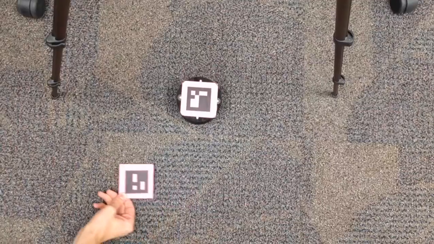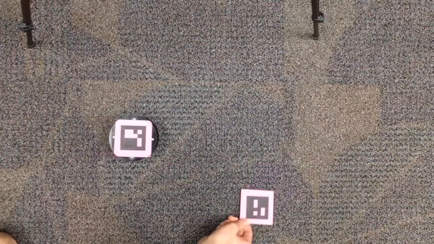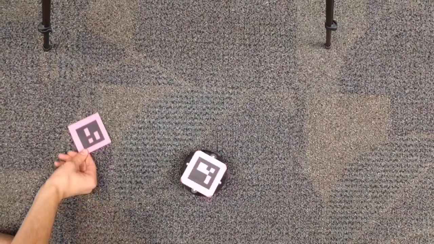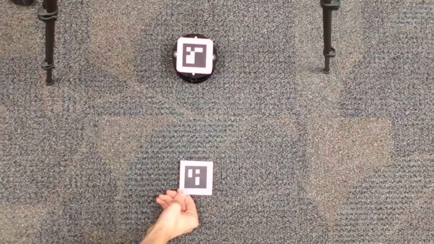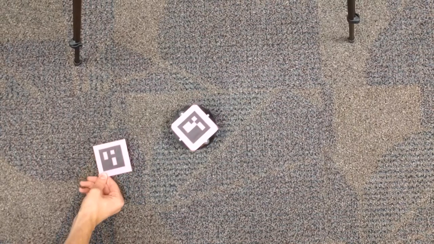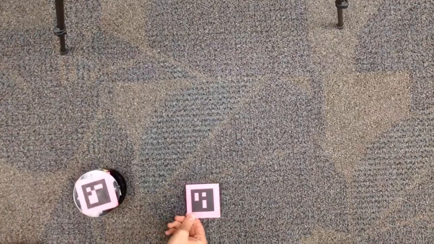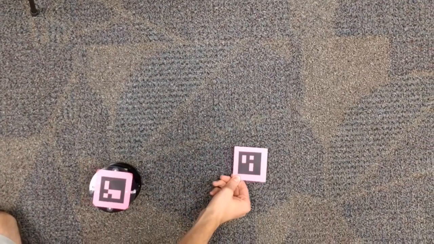Here we contrast pre-filter and post-filter following of a moving goal. Pre-filter, post-filter. In general, the robot moves a lot more smoothly.